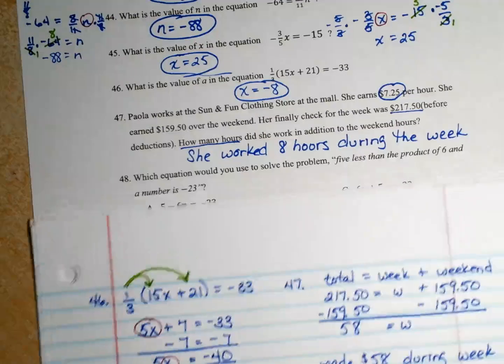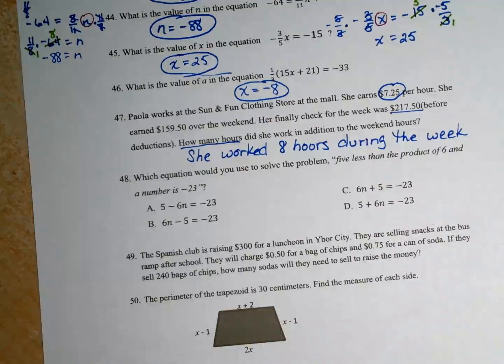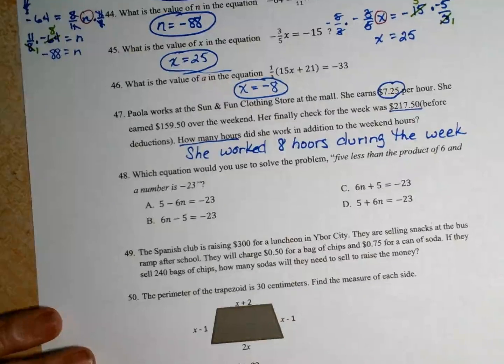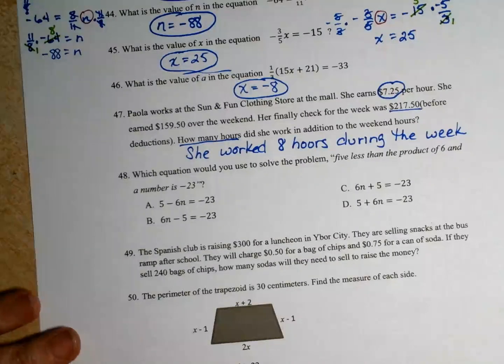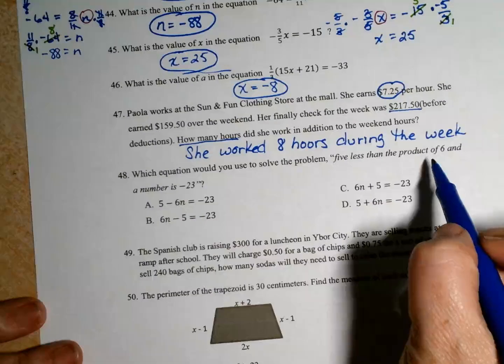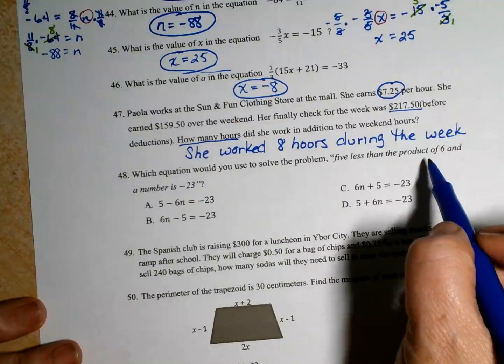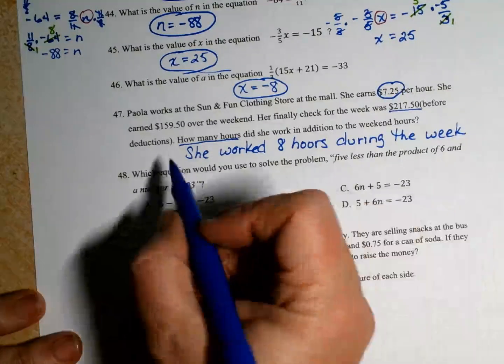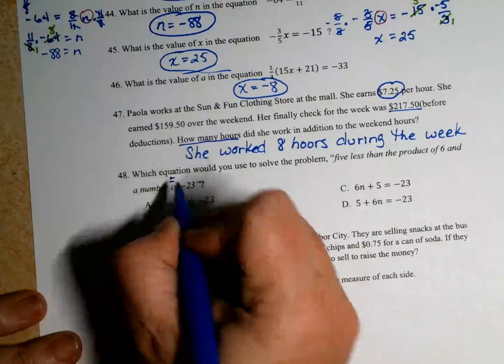Okay, let's look at number 48. Which equation would you use to solve the problem: 5 less than the product of 6 and a number is negative 23? Okay, I know product means multiply. And "is" means equals.